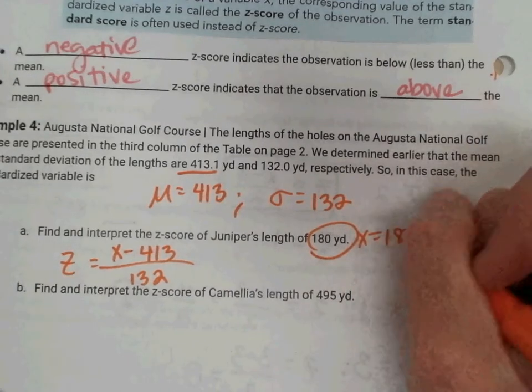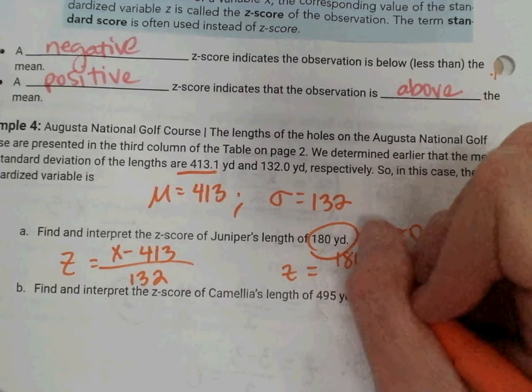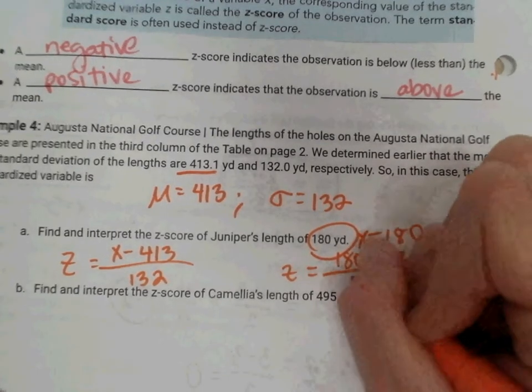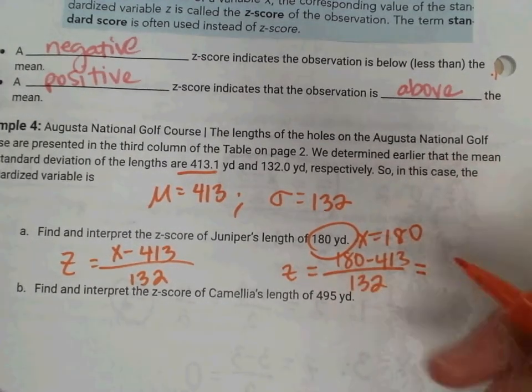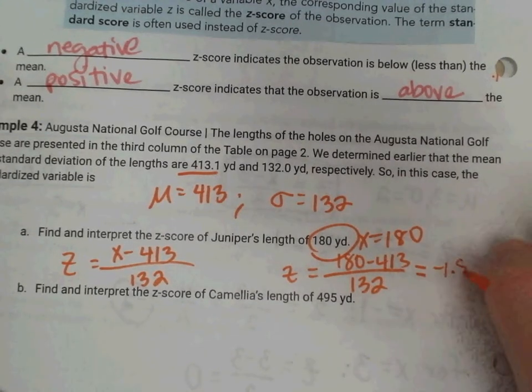So if x was 180, I could plug in 180 and I would get -1.8.